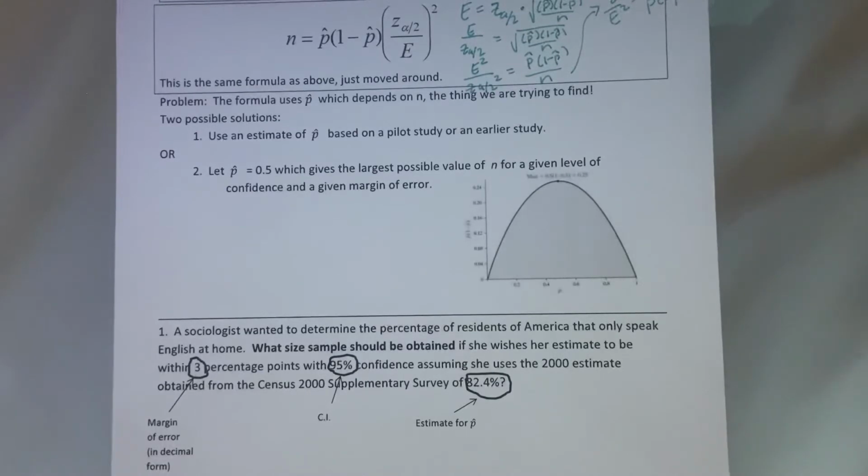The alternative is to let p hat simply be 50% or 0.5, because when you multiply 0.5 times 1 minus 0.5, that's the biggest it can ever be. So regardless of what the number actually is, that covers every base, regardless of what p ends up being. It saves you the time and energy and says, hey, if you get this accurate, it doesn't matter what p is. It will be at most this many people.